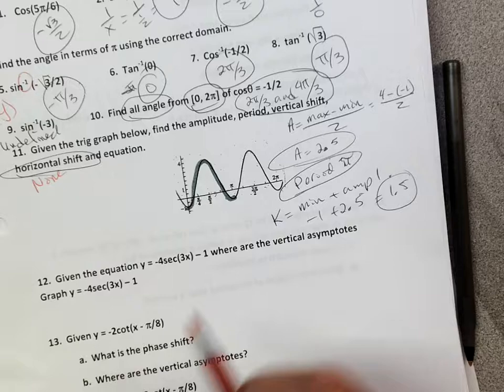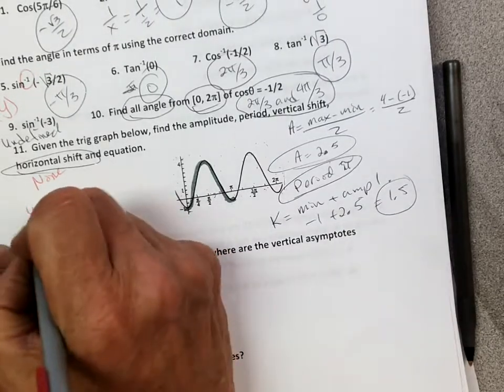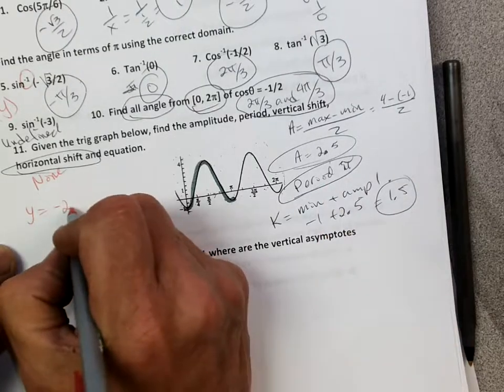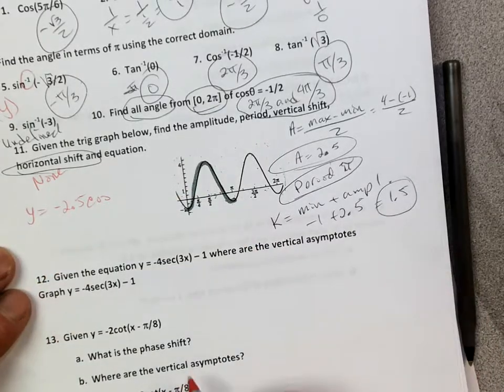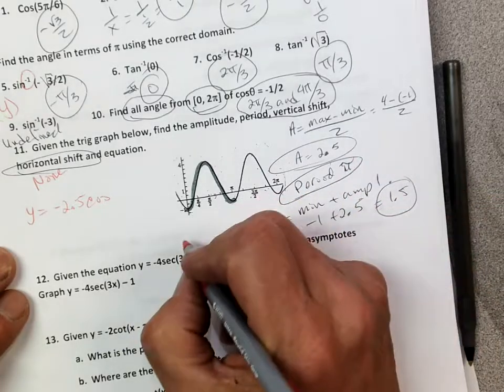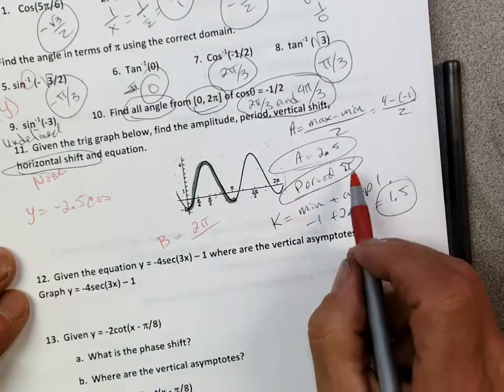So equation, I like this as a negative cosine. So I'm going to start off with y equals, I know the amplitude. I'm going to go negative 2.5 cosine, and it's going to be cosine of my b, and to find b, I haven't done b yet. B is going to be my frequency, which is 2 pi divided by my period.